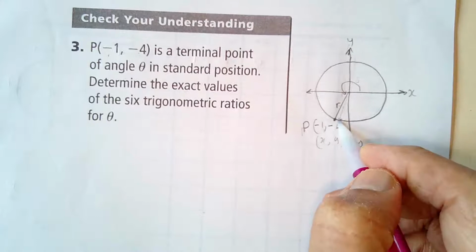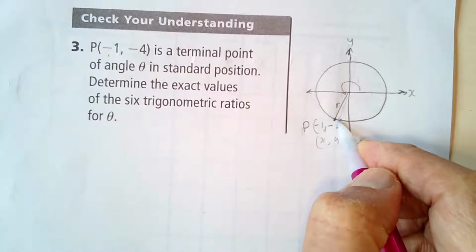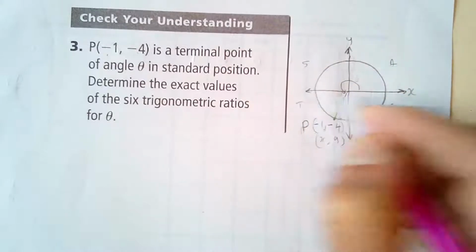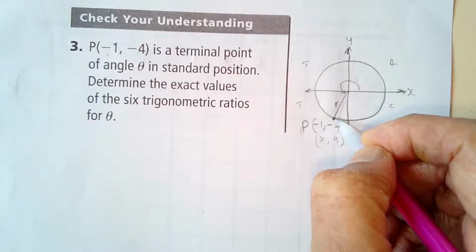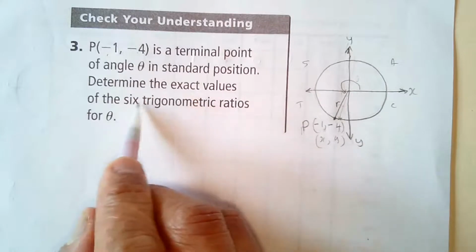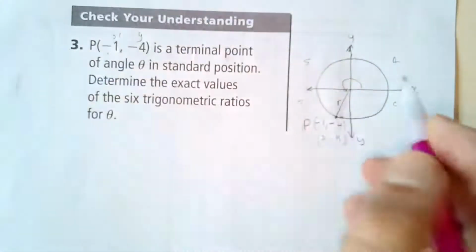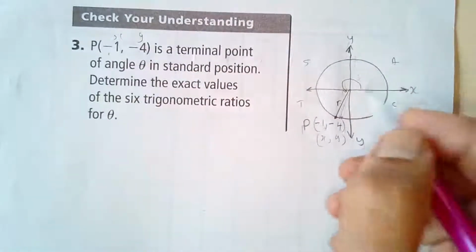So in this quadrant, we'll know right away, using our CAST rule, that only tangent is positive here. So they want us to find the exact 6 trig ratios. Now we know x, we know y, but we need to find r.